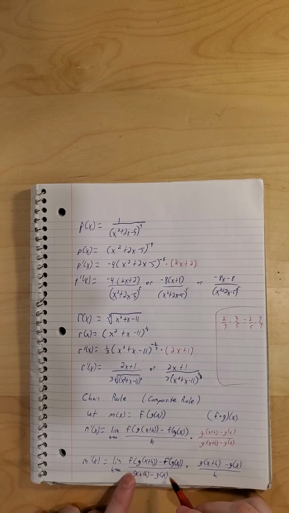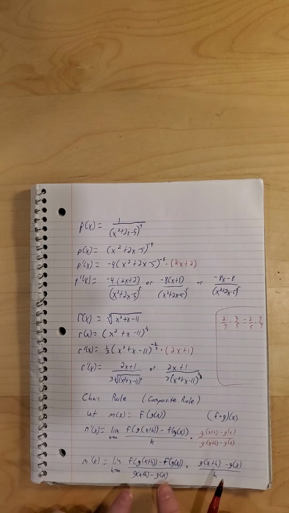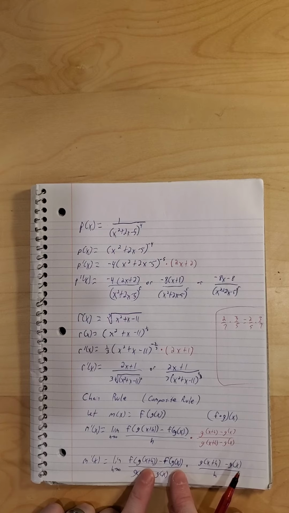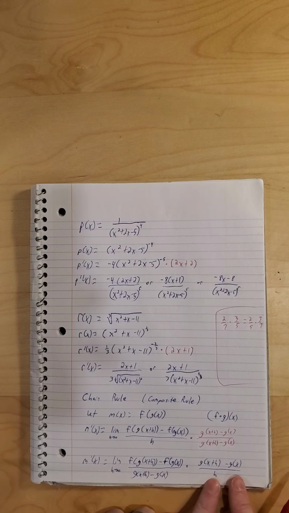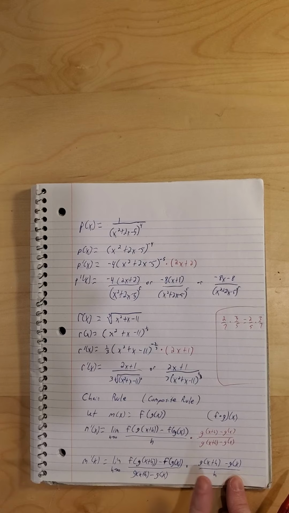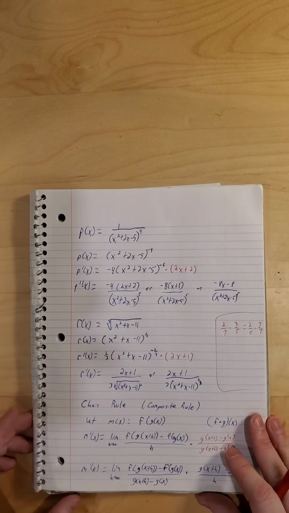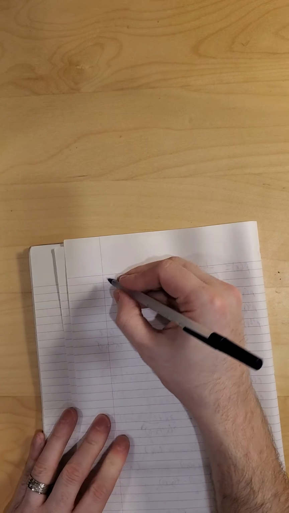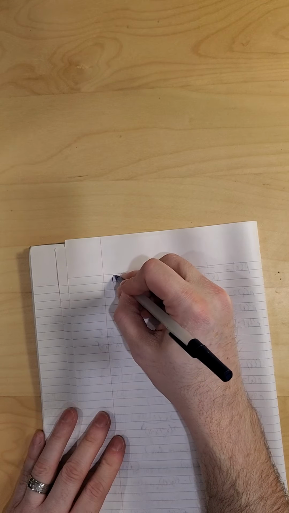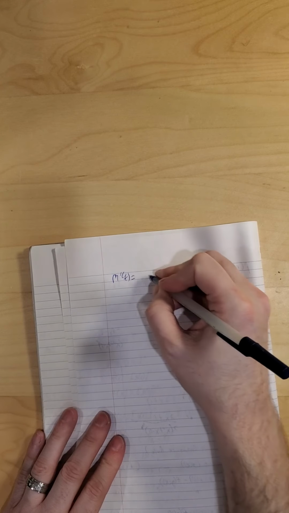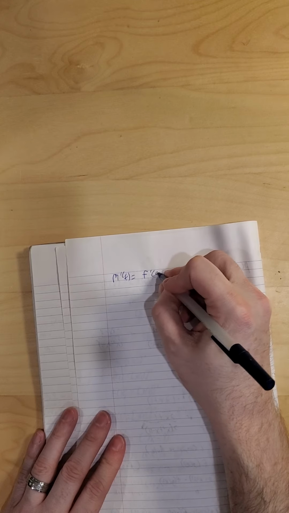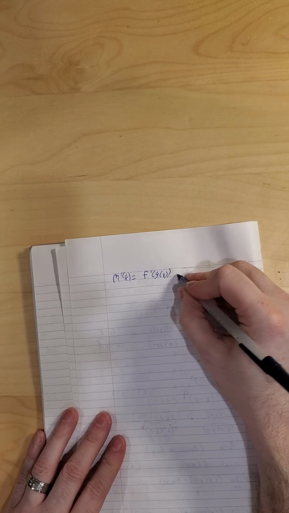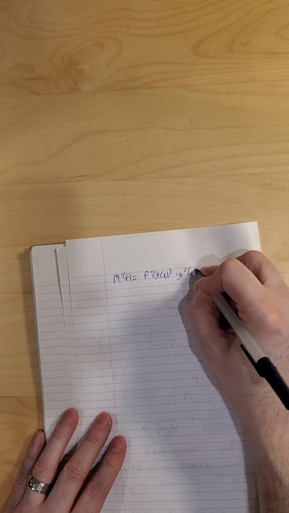So this one we would recognize as being f prime of g of x. This one, we take the limit as h goes to 0. This is g prime of x. So I'm going to go ahead and write that down. So our chain rule then says that m prime of x is f prime of g of x times g prime of x.